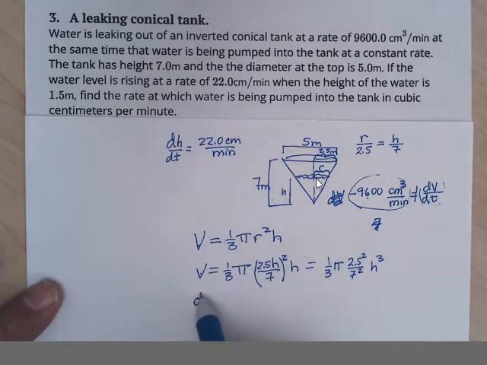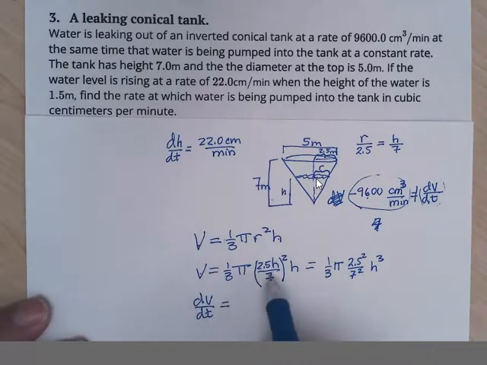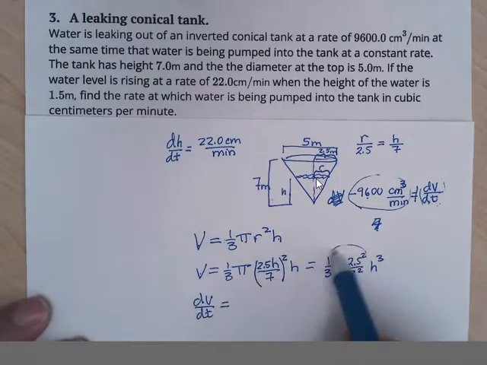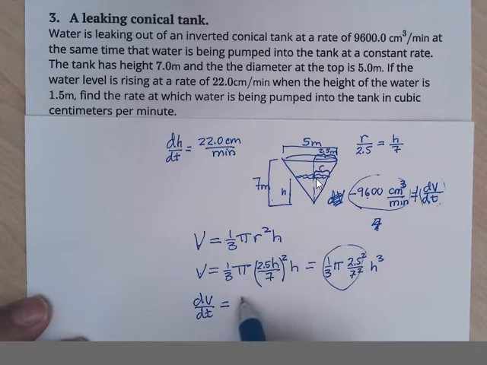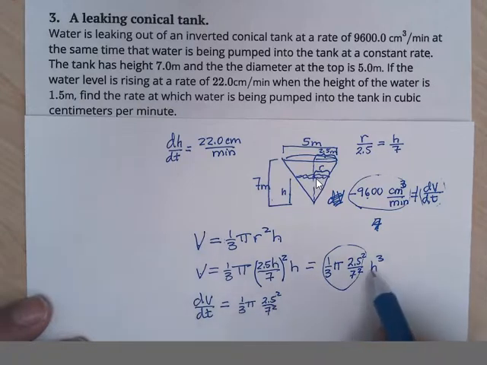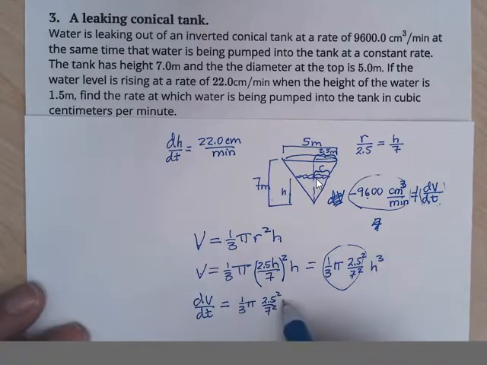So this becomes dV/dt, because the derivative of V is 1 times the derivative of the inside, dV/dt, equals, and I have all of this constant here that's going to stick around, 1/3 pi times 2.5 squared over 7 squared times the derivative of h to the third, which is 3h squared.